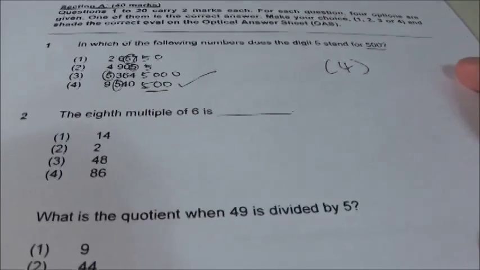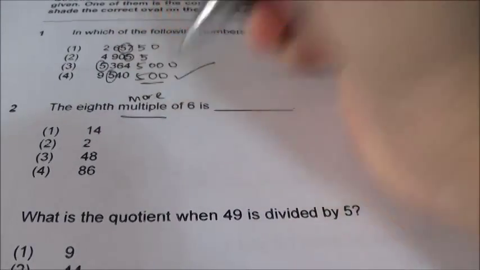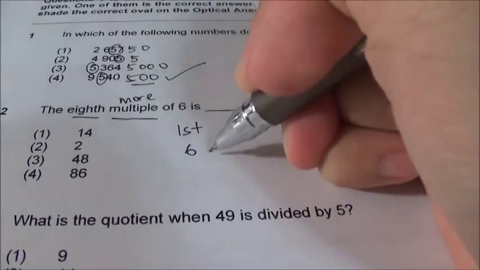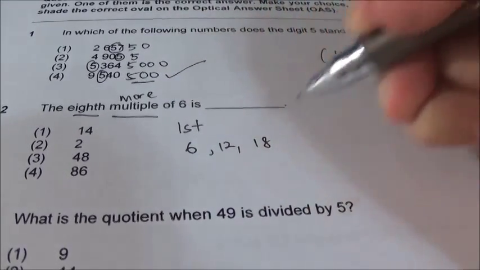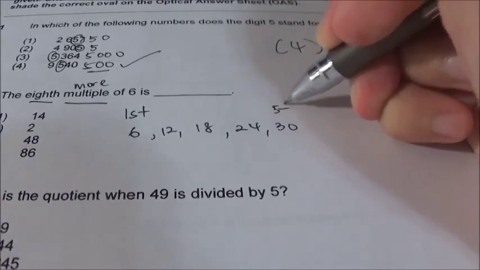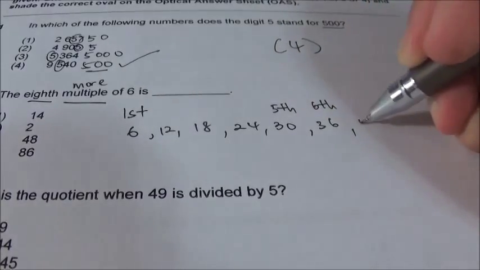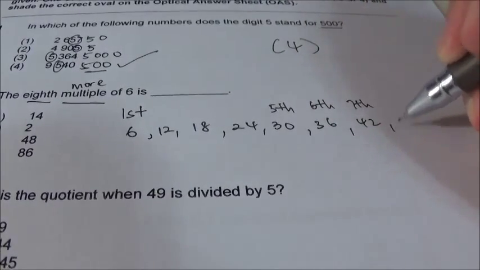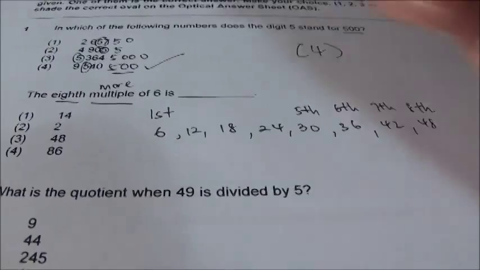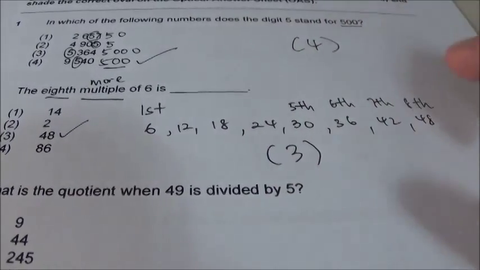Okay, let's move up. The 8th multiple. When we see the word multiple, remember it's more, and they want the 8th. So the first multiple of 6 is just 6, 12, 18, 24, 30. This must be the 5th. Okay, 36, 42, 48. So the 8th multiple of 6 is 48. Answer for question 2 is 3.